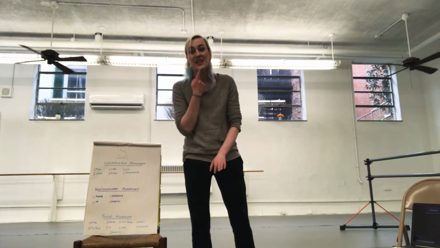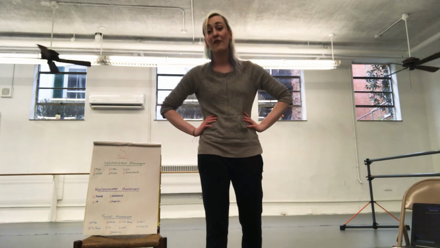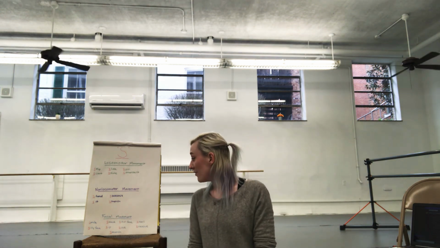Now the last part of this, I have facial movement. Because there's a lot of movements that we can do with just our face. So I'm gonna sit right here close to you guys so you can see me a little bit better. And we're gonna do our facial movements. So that's just our faces. The first one I wrote down is smile. Let's smile. Ready? 1, 2, 3. Cheese.